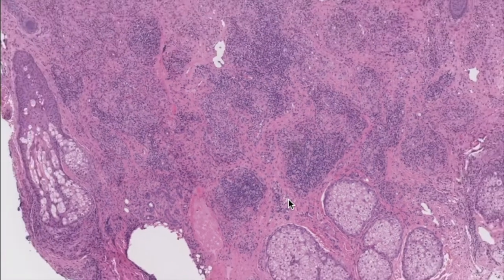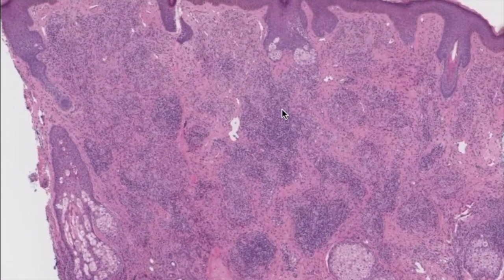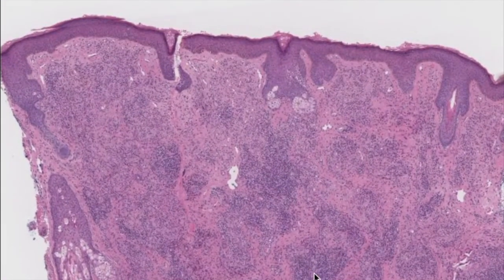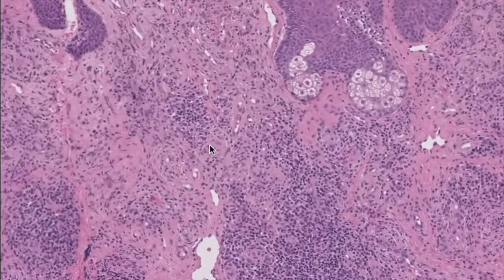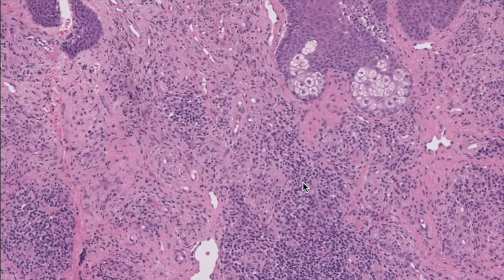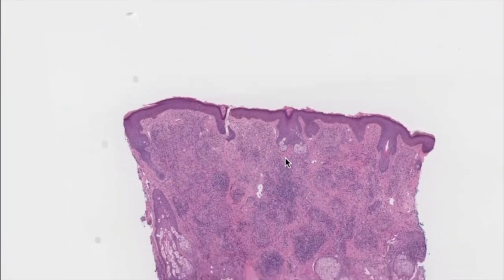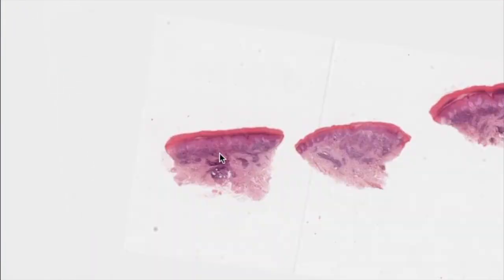So if you get this case, the main things you have to look for are the inflammation, a collection of lymphocytes and mainly eosinophils, sparing of the superficial layer of the dermis called the Grenz zone, and then you have the inflammation. Sometimes if you get this lesion in a later stage, you may also see fibrosis. So granuloma faciale. Let's take another example.